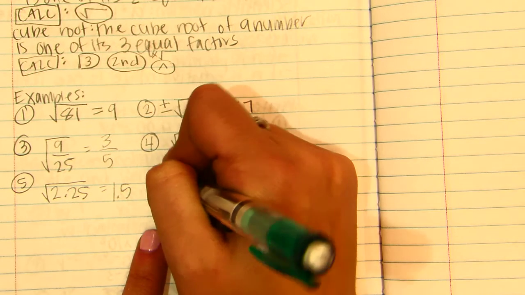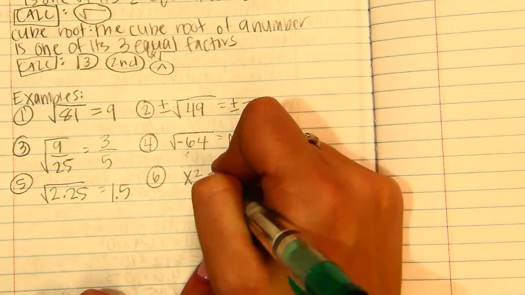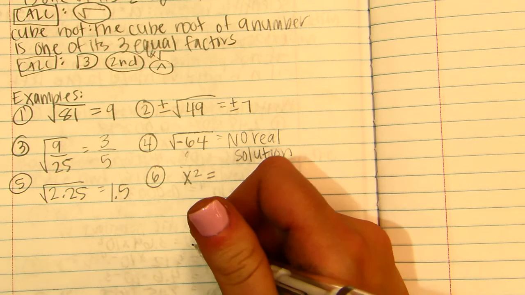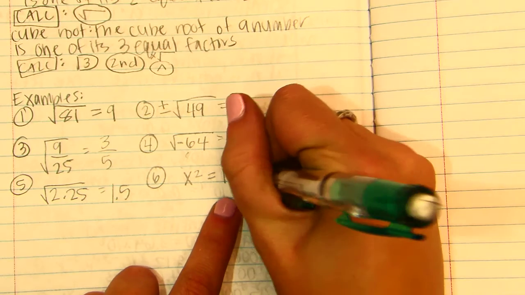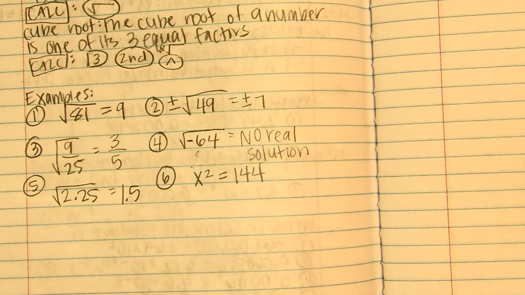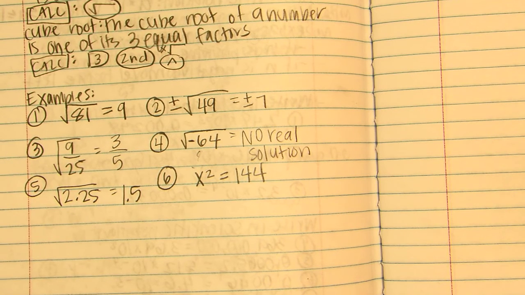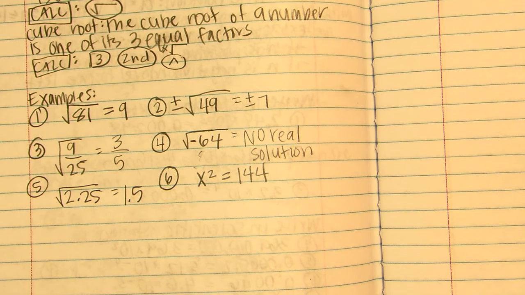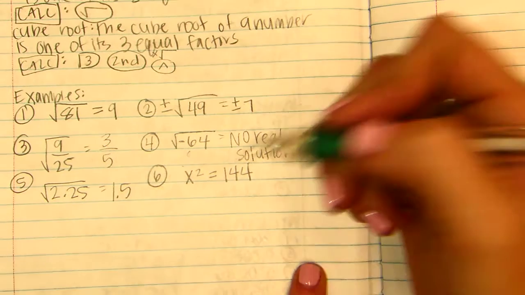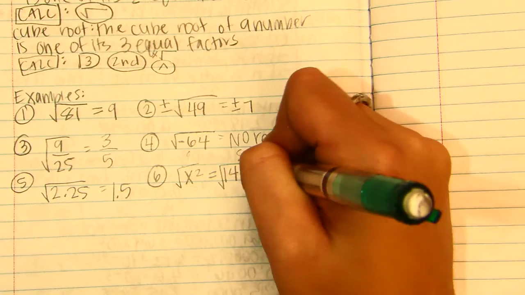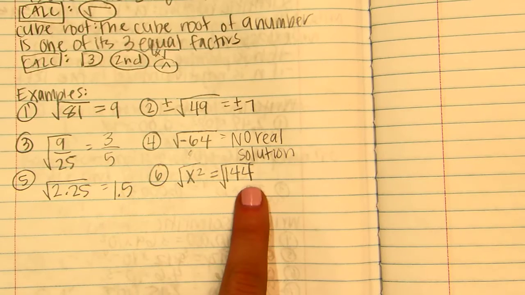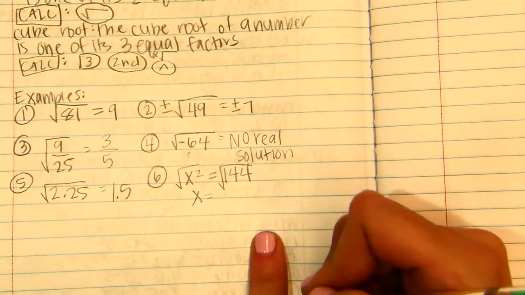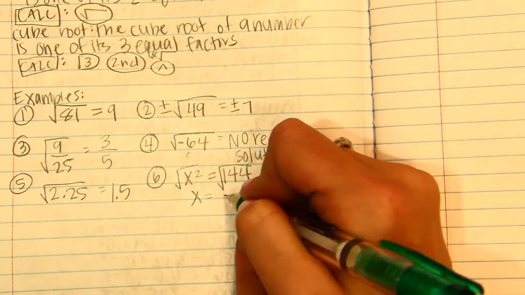Number 6 is going to be x squared equals 144. We need to solve this equation for x. When you solve equations, you always do the opposite of what's being done to the variable. So the opposite of squaring is taking the square root. So I'm going to take the square root of this side and this side. Whatever I do to one side, I have to do to the other. So now I have x by itself because the square root undoes the squaring. The square root of 144 is 12.